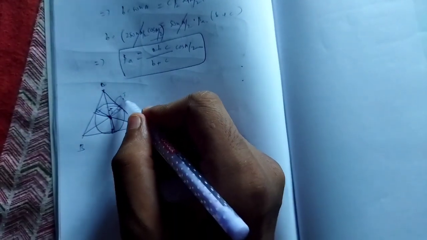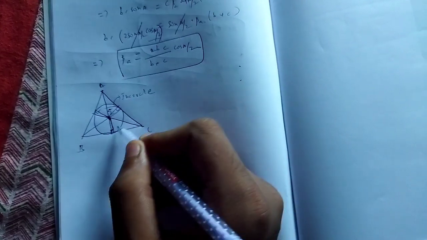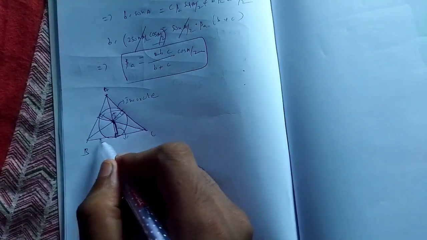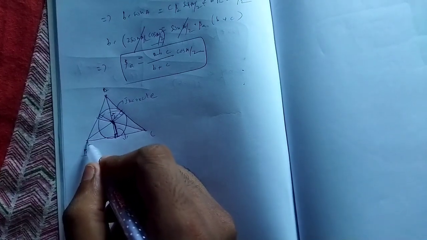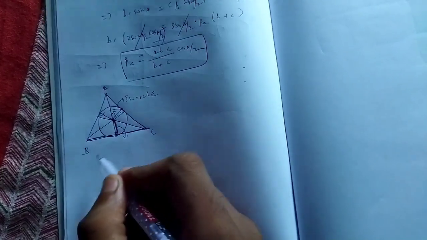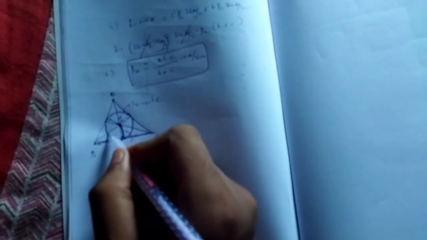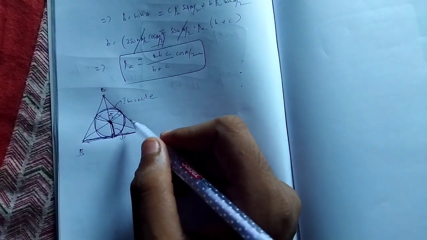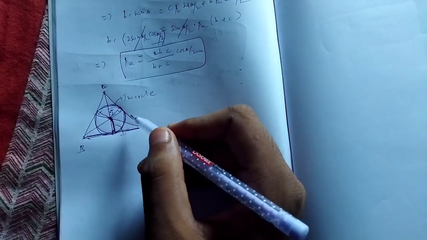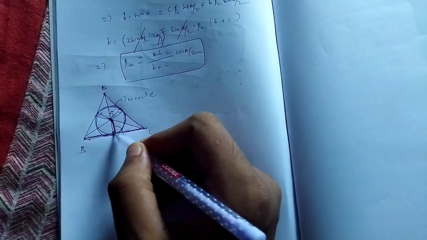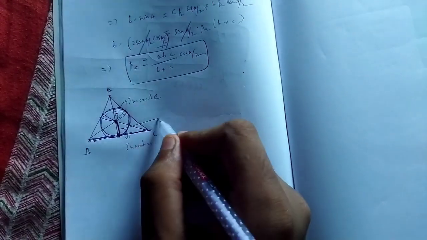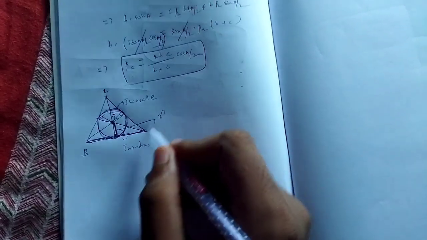This is known as the incircle, and the perpendicular is the radius, which is perpendicular to the tangent, which is the side. The side will be the tangent. A circle drawn touching all three sides is known as the incircle, and the radius is known as the inradius. This inradius is denoted by small r.